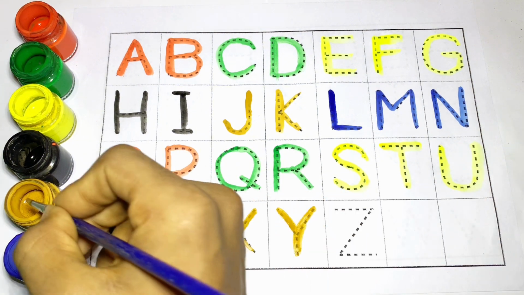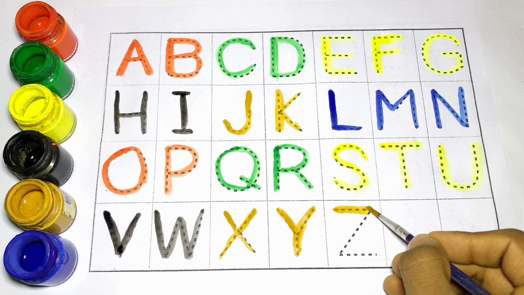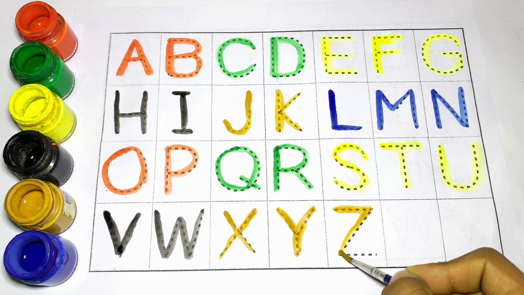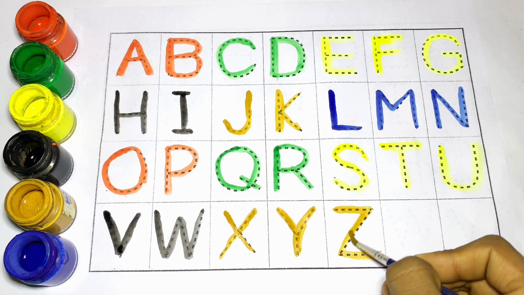Kids now draw Z. Z for zebra. Z for zoo. And again use yellow ochre color.